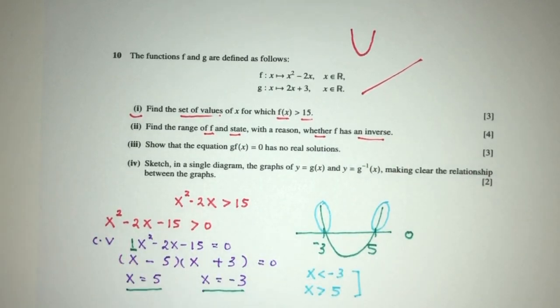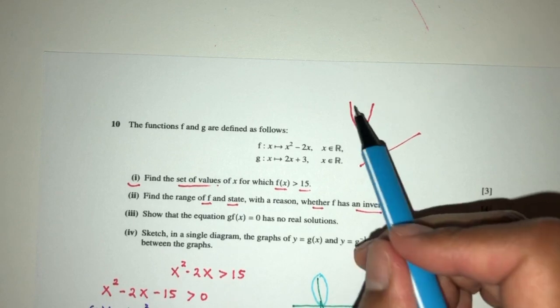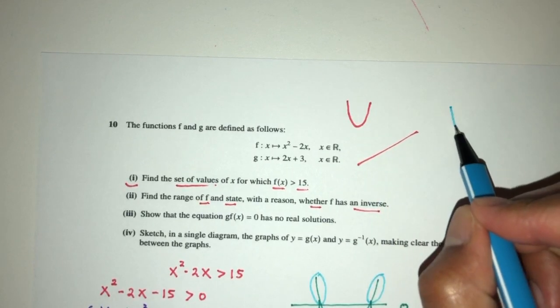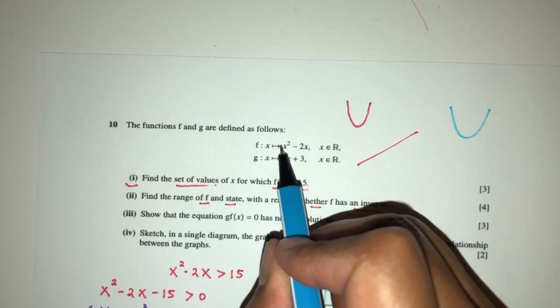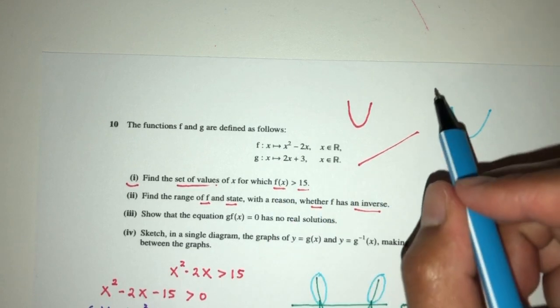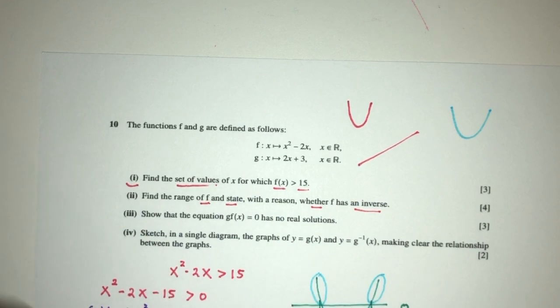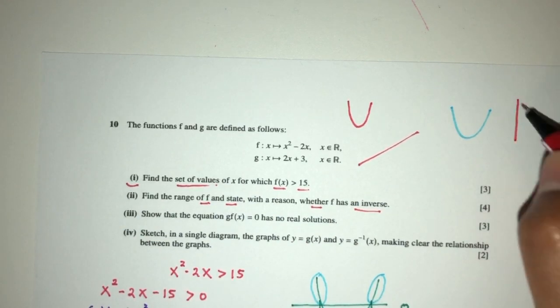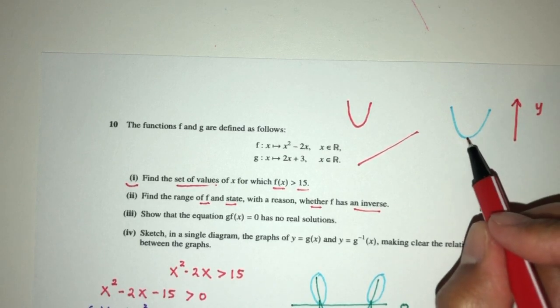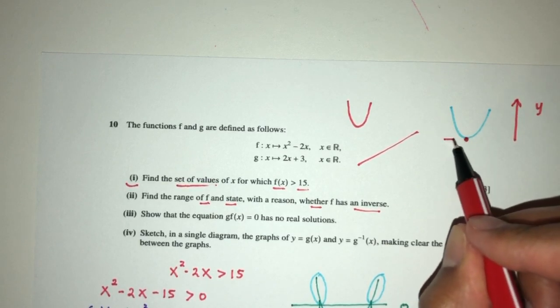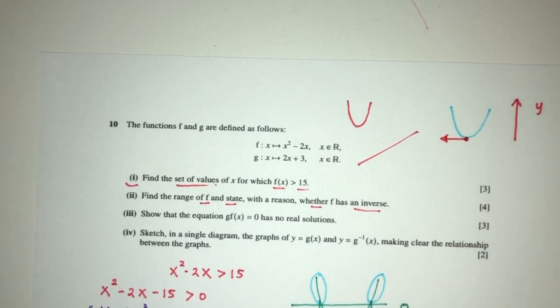So as you can see here, the shape of f will be something like this. We understand that because the equation is a quadratic equation and the value in front of x squared is 1, so the shape will be something like this. Now the range is the y values of the curve. As you can see, it has a minimum value. Let's find what value that is.